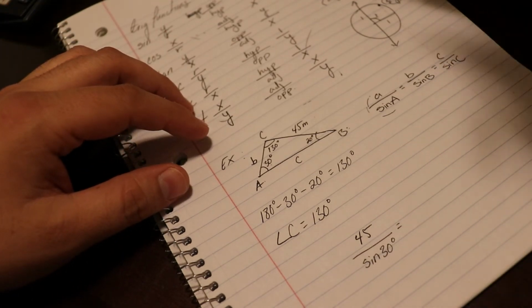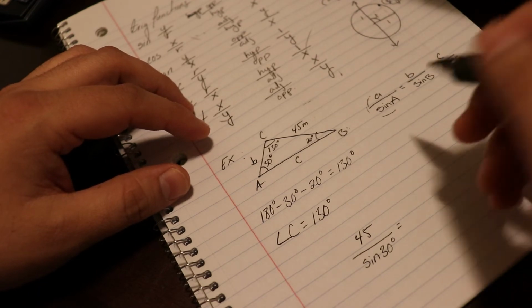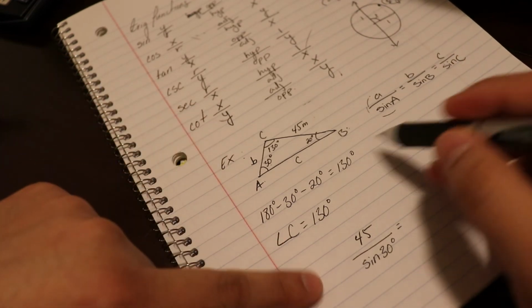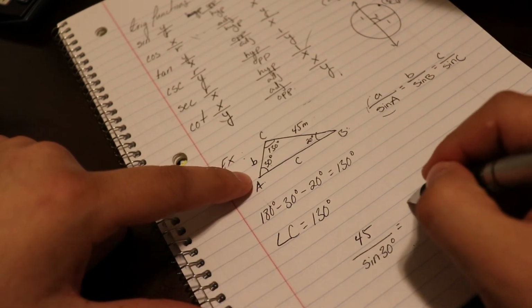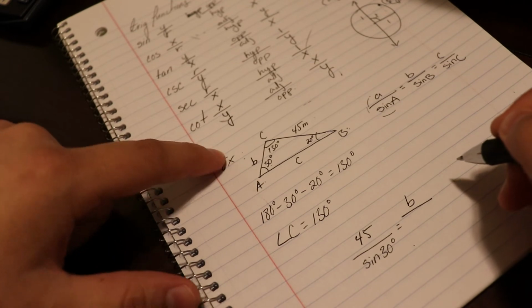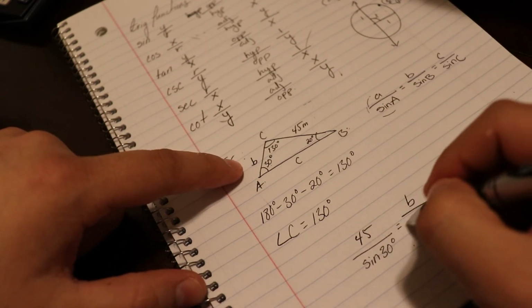But anyway, moving on with the problem here. Where were we? Alright, so we were trying to find b. Now we know the angle of b, and that is 20.